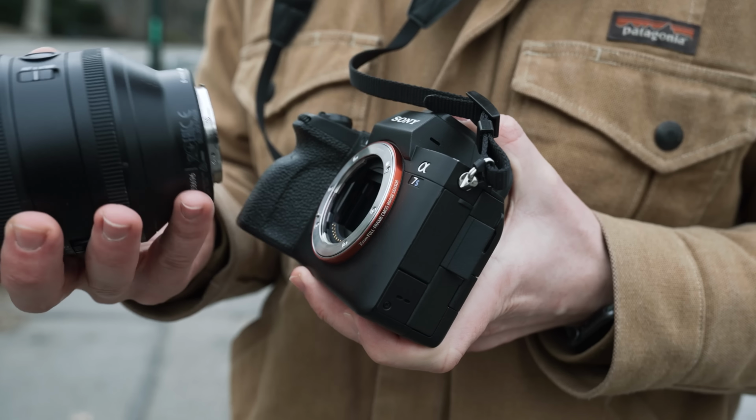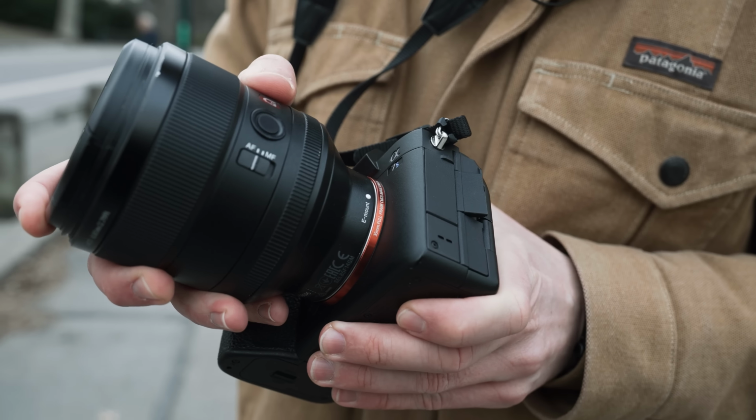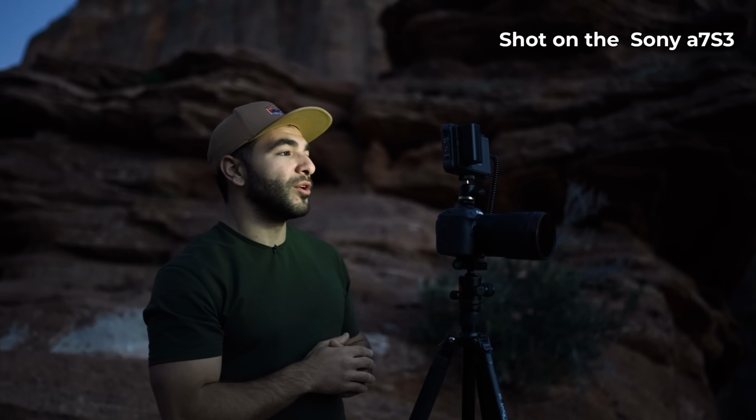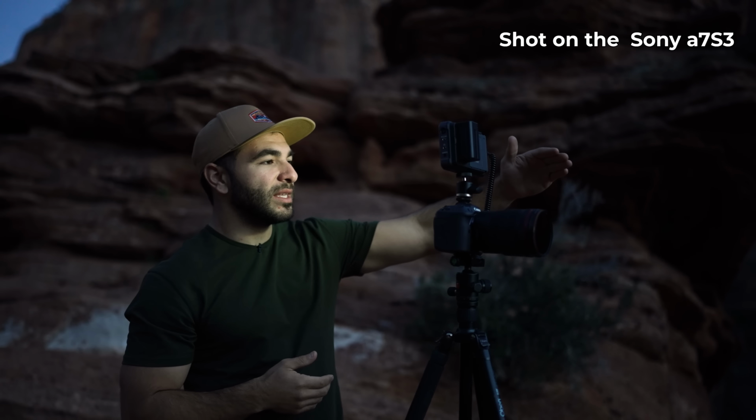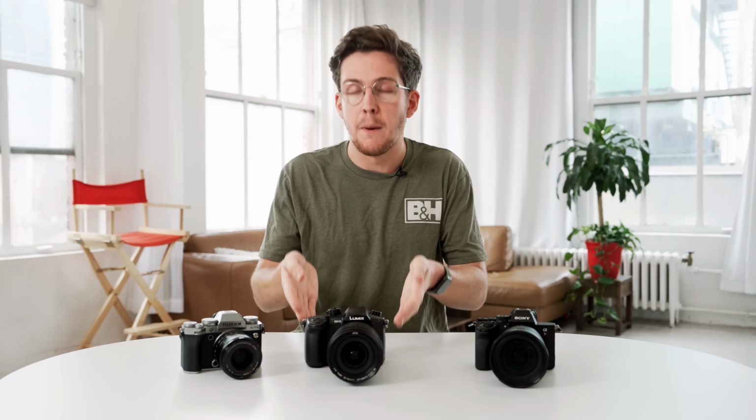For example, the Sony a7S III is famous for its low light capabilities. This is because it has a full frame sensor with only 12 megapixels. So each pixel is massive compared to, say, this micro four thirds camera here. So there's so much light and information being brought into each pixel that in low light situations, it will never let you down.